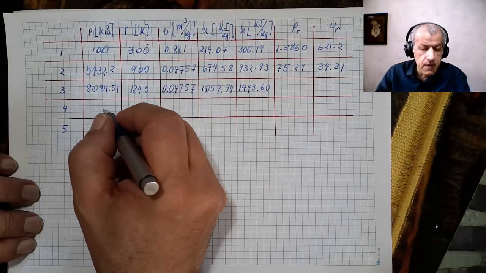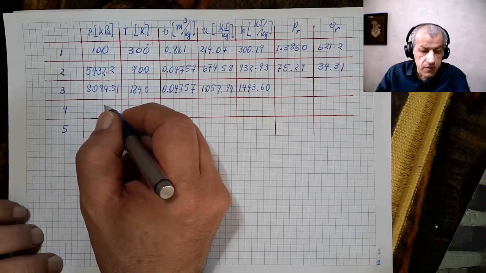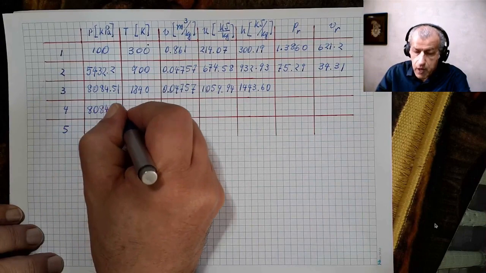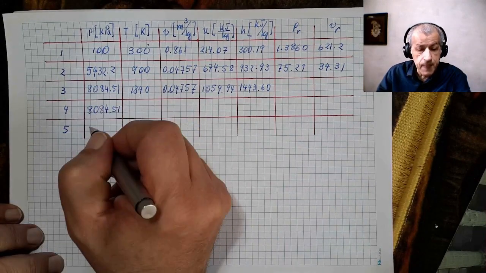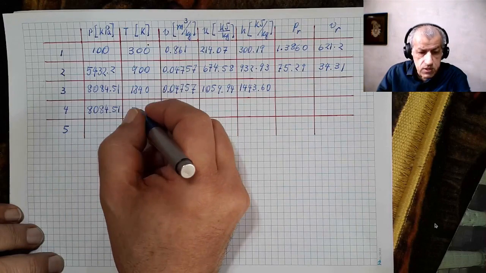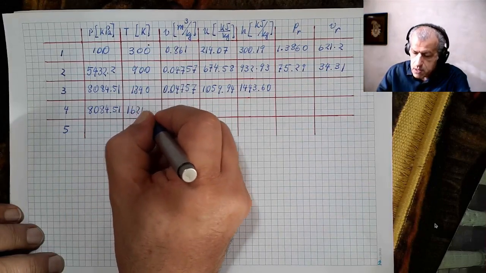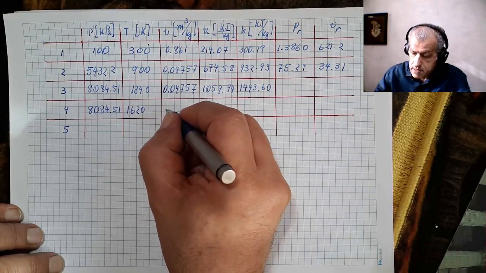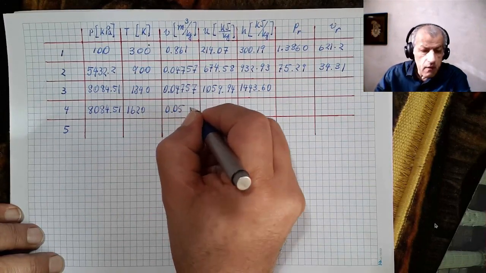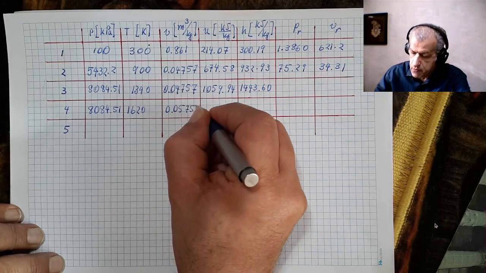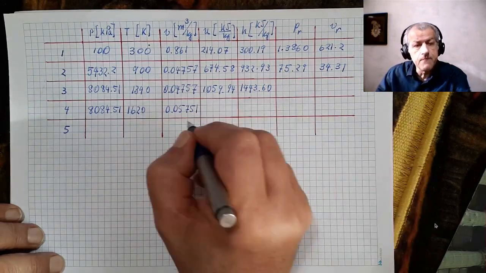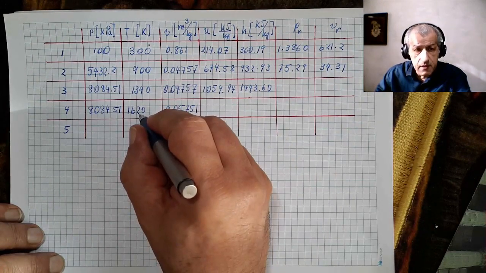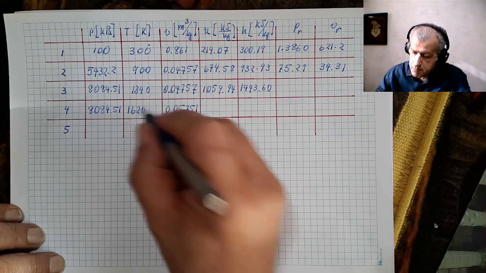Once we have these values, we are in a good position to fill in the next row of our table. For P4, it is 84.51, which equals P3. T4, we just calculated to be 1620. V4, we learned, is 0.05751, and the rest of the cells may be read from the table just with the knowledge of temperature.